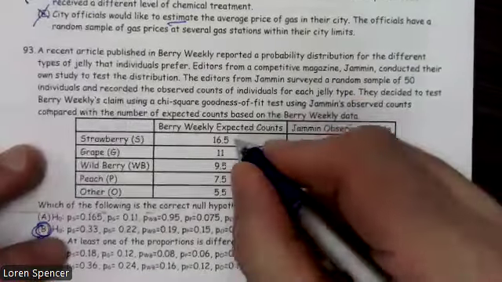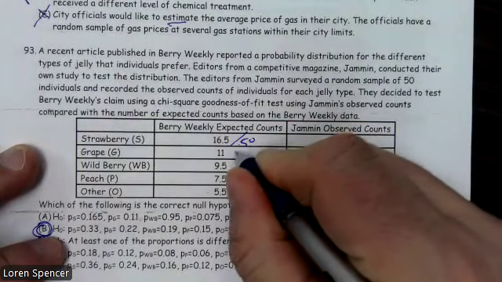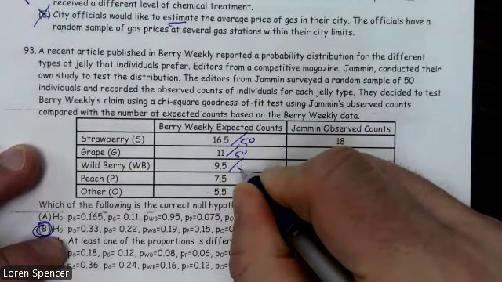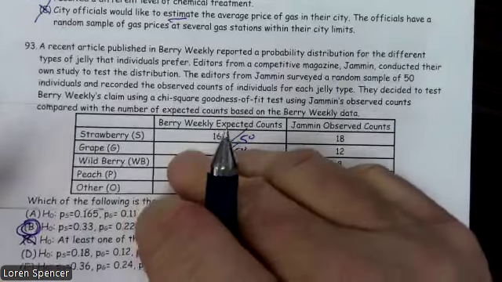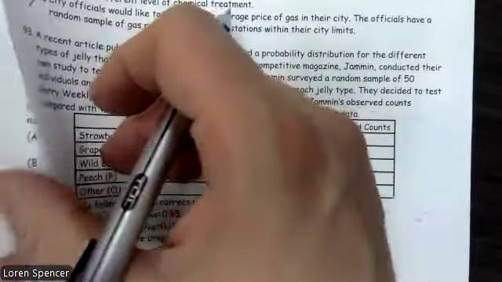Notice that we basically did this with the expected. We just divided all of these by 50. Okay. All right.